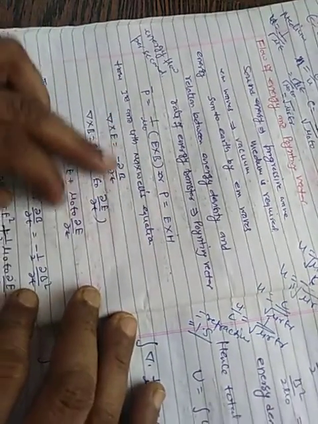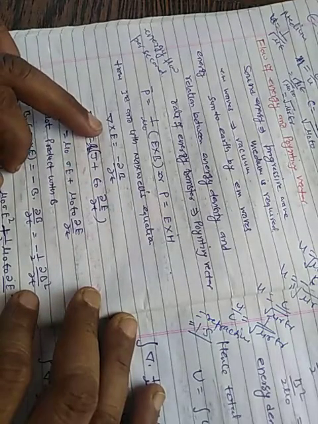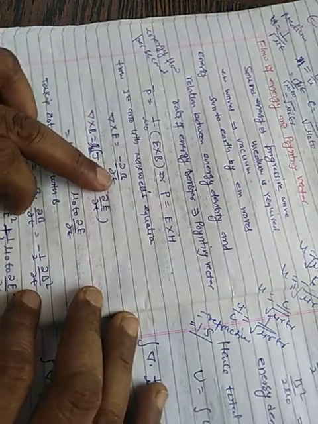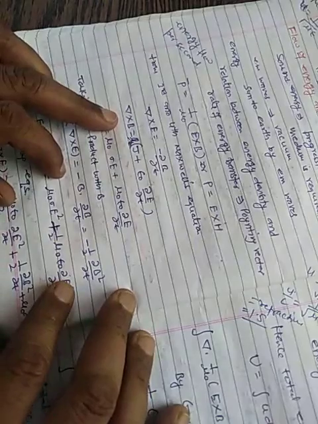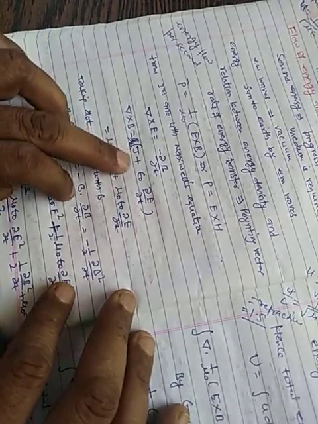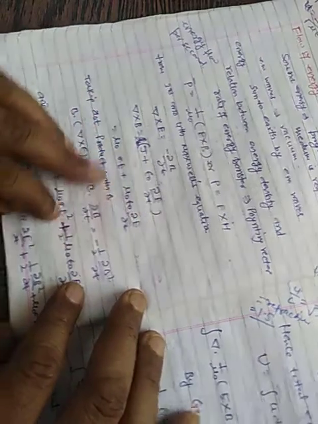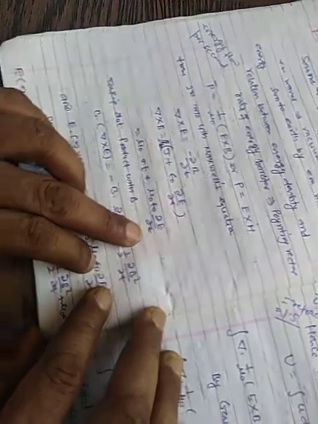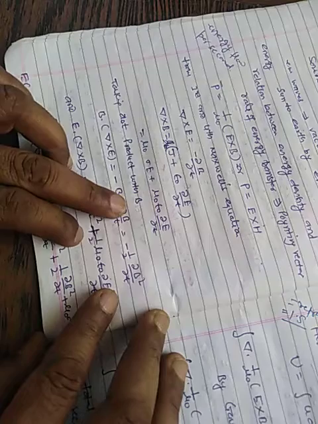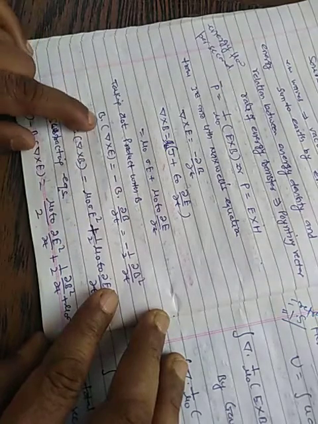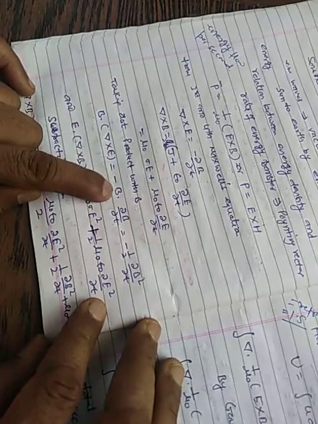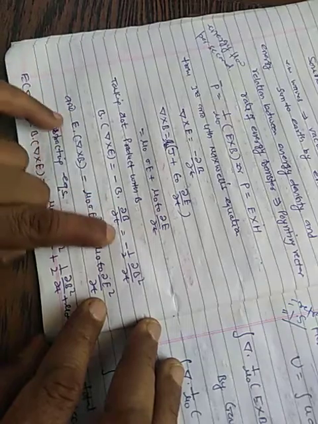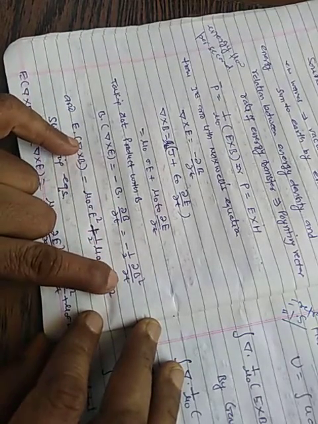From the third and fourth Maxwell's equations, we have del cross E is equal to minus del B upon del t, and del cross B is mu 0 J plus epsilon naught dE upon dt, or we can write mu 0 sigma E plus mu 0 epsilon 0 del E upon del t. Taking the dot product with B, B dot del cross E is equal to minus B dot del B upon del t, minus half del B square upon del t.